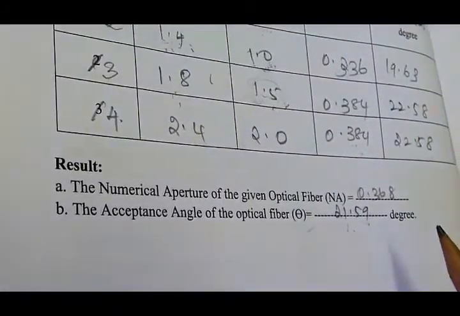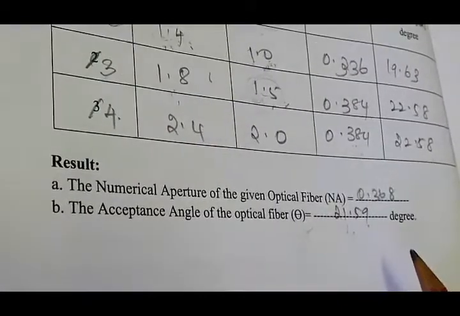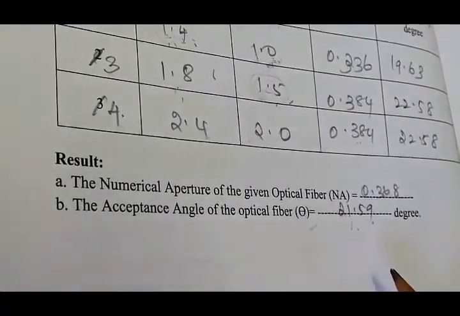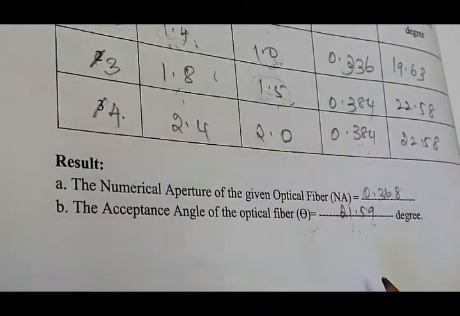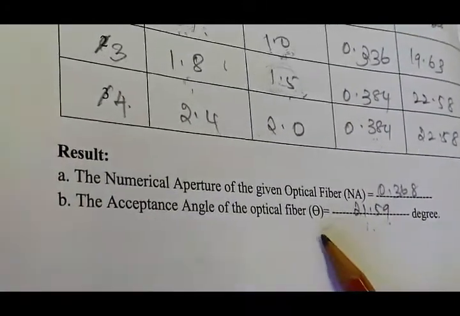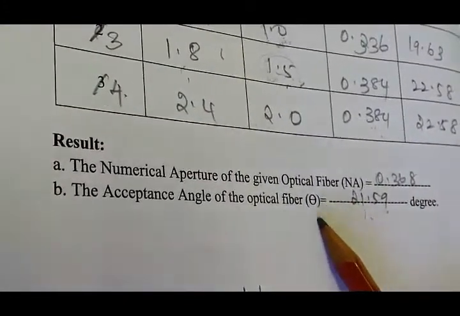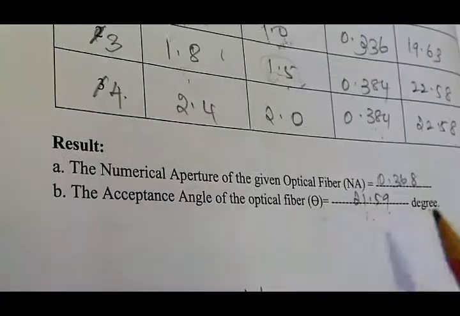Once again I will repeat, whatever light is launched onto the optical fiber will not all suffer total internal reflection. We have to launch at one particular angle. For that, the acceptance angle has to be found. For that reason only, numerical aperture and acceptance angle determination has been done in this experiment.